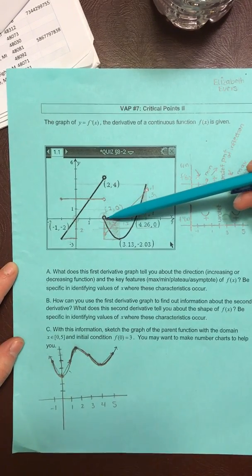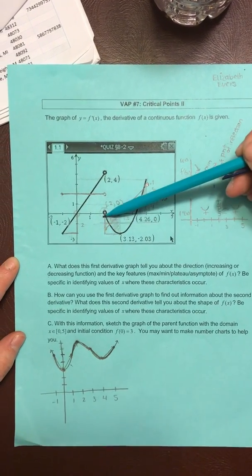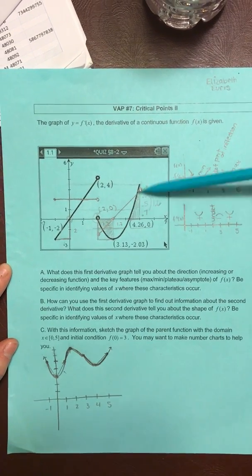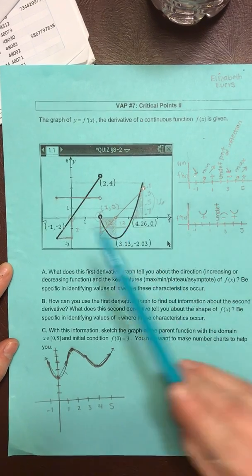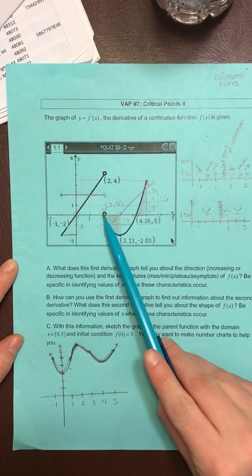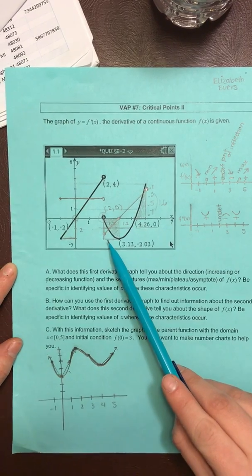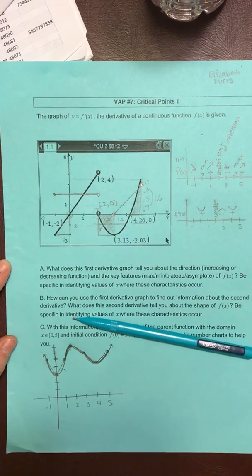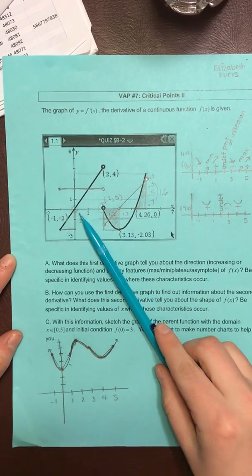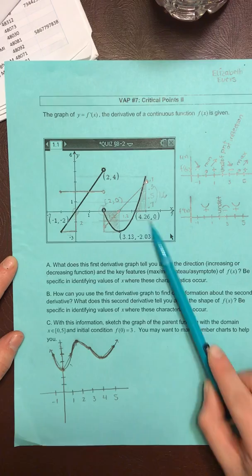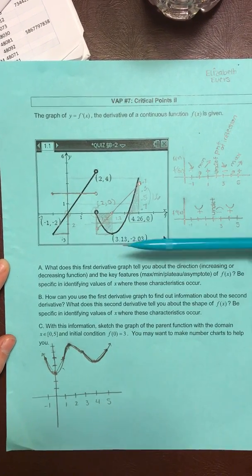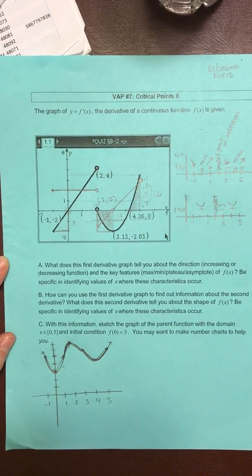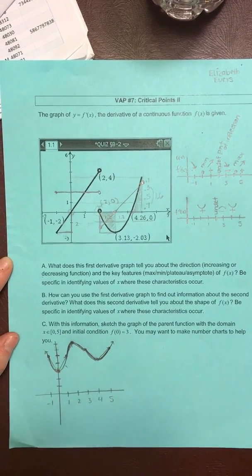And same thing would work from 2 to 4.26, which would be negative, and then 4.26 to 5, which would be positive because of its positive values. We also can see where the slope is 0 for the original graph, and that means that there's a possible max-min situation at those points, which would be 0, 2, and 4.26. We can also see that there's a maximum on this graph, meaning that there might be a possible point of inflection there.